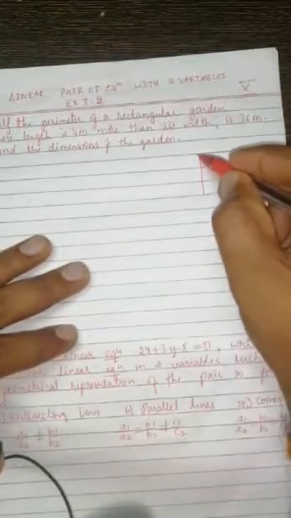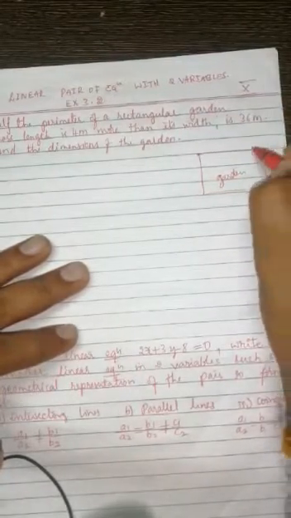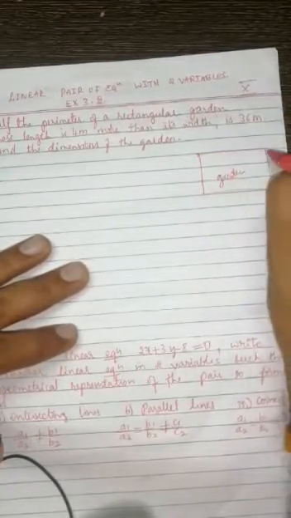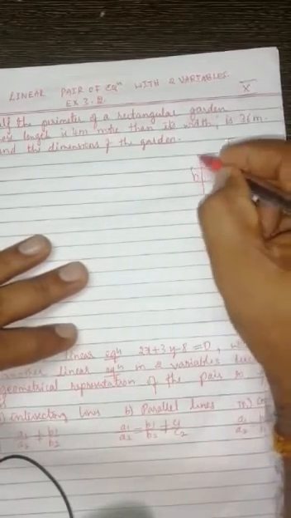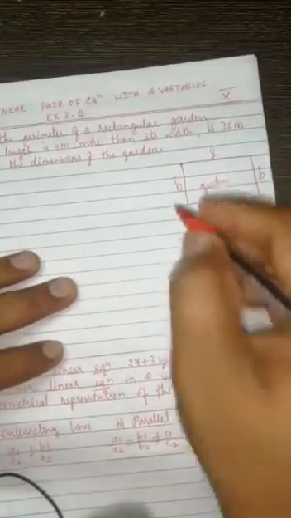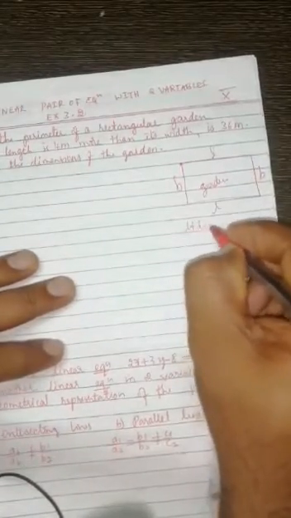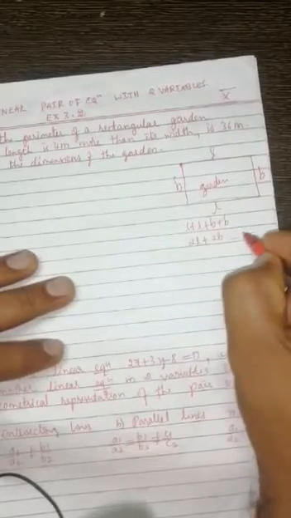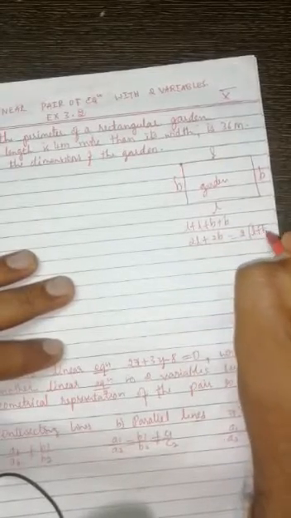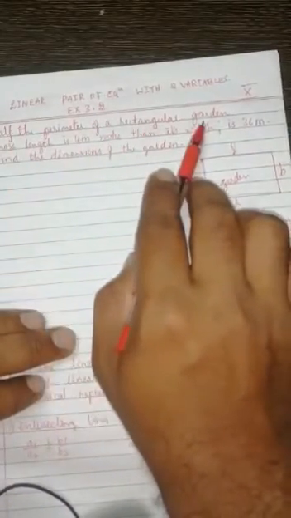What's the perimeter? Perimeter is nothing but the outer boundary of a garden or any shape. Now this is the length. We have two lengths and this is the breadth, we have two breadths. What is the total perimeter? Length plus breadth, so two length, two breadth. Finally, we can write it as 2 into L plus B by taking out the common 2. That's the perimeter.